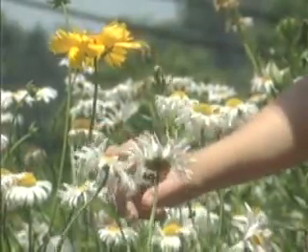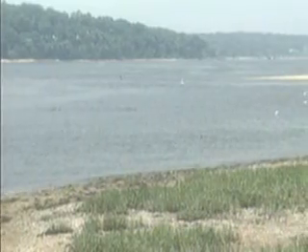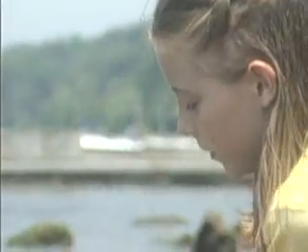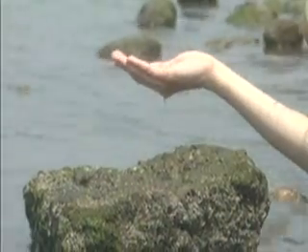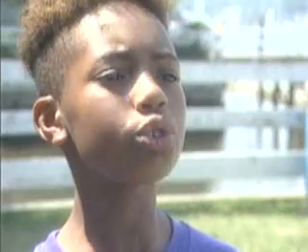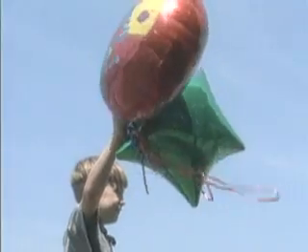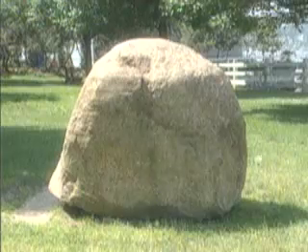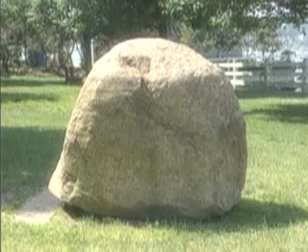This flower is soft. Water flows through my fingers. Balloons float in the air. All these things are different, but they are also alike in many ways.